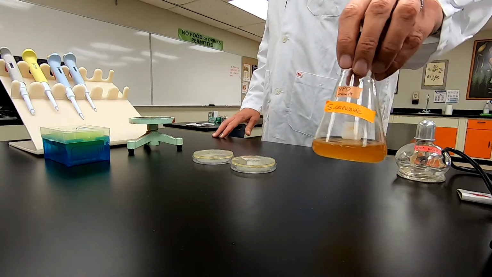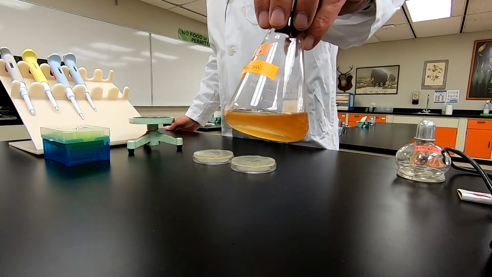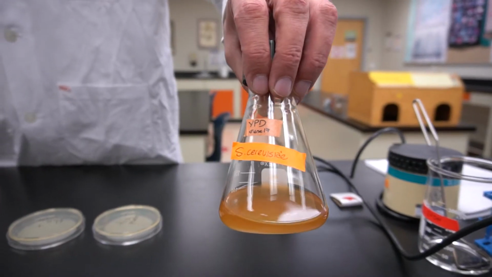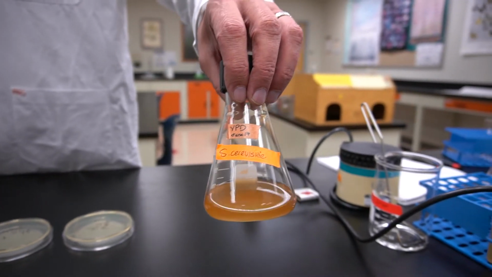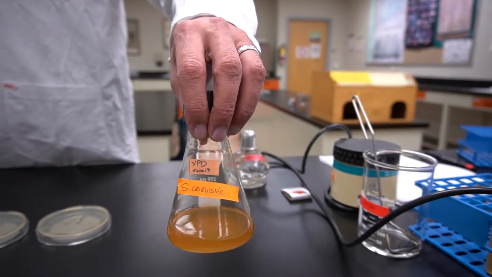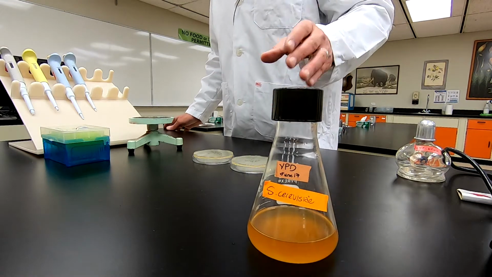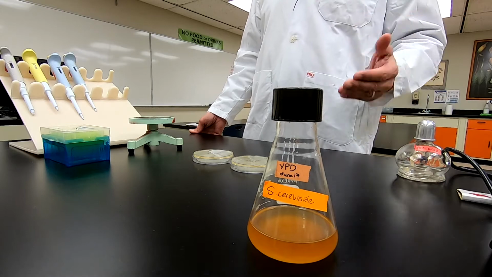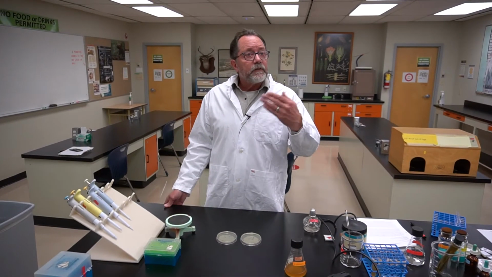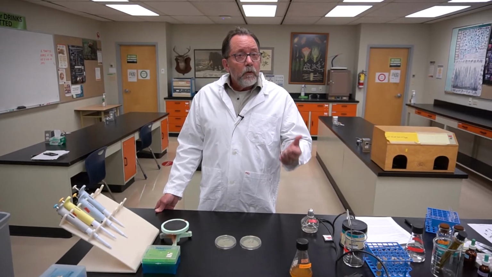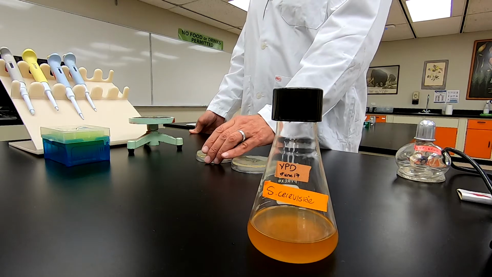Today we're going to be using a yeast strain, and the name of this strain is His17. It has a mutation that blocks the production of histidine, and therefore, since histidine is an essential amino acid, these cells won't live unless they're supplemented with histidine in the liquid media or in the solid media.